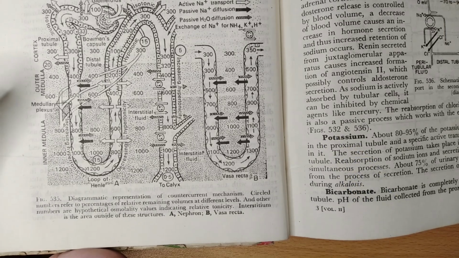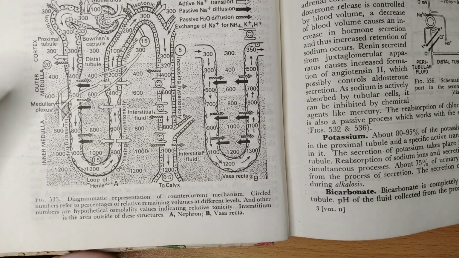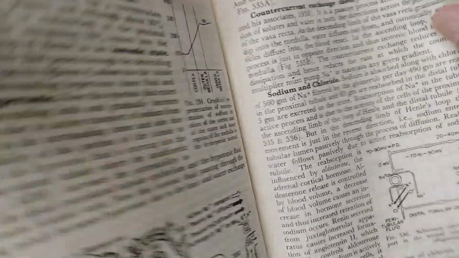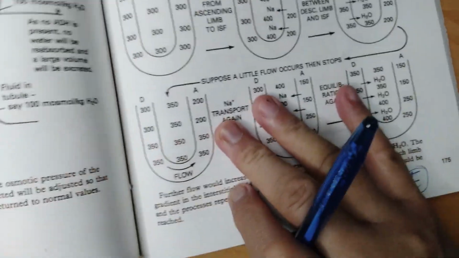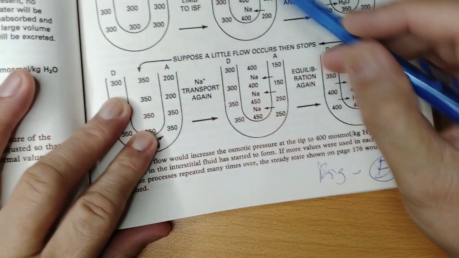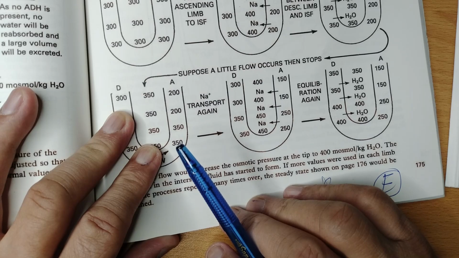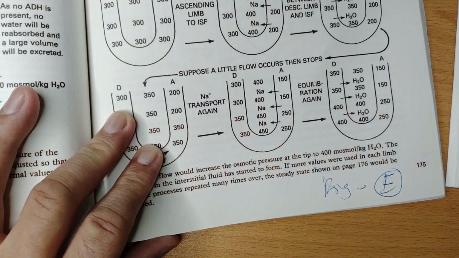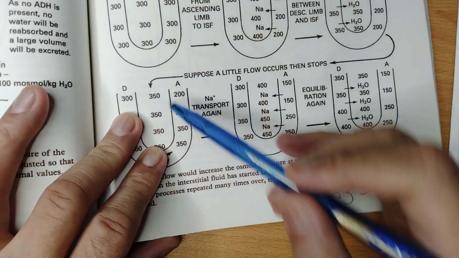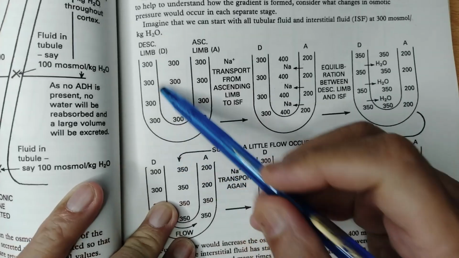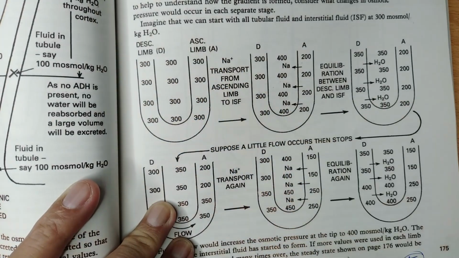The loops of Henle of juxtamedullary glomeruli dip deep into the medullary cortex, and here we can see them. This diagram is very important. The loops of Henle dip deep into the medulla, and this is the descending limb, this is the ascending limb.